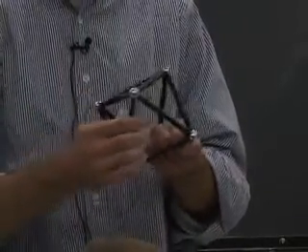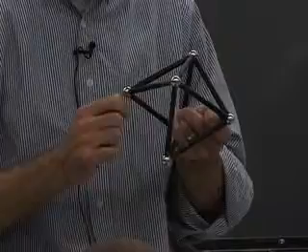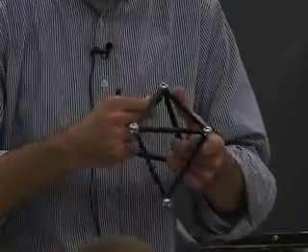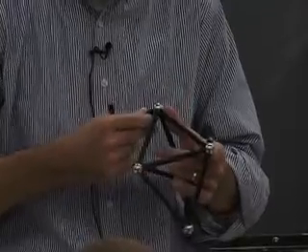I don't know if I dare to try. You think I can try? Why not? I'm going to try. This magnet isn't going to work too well.